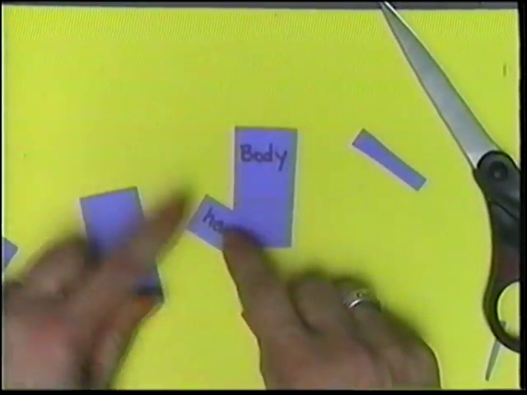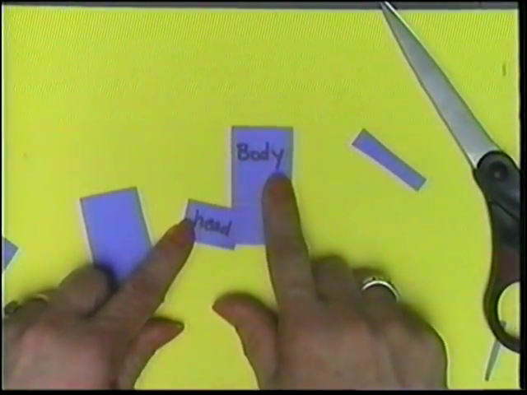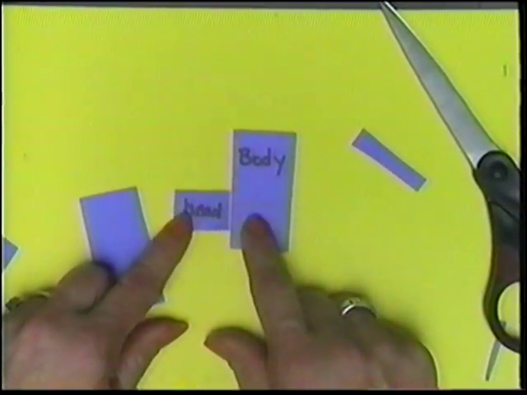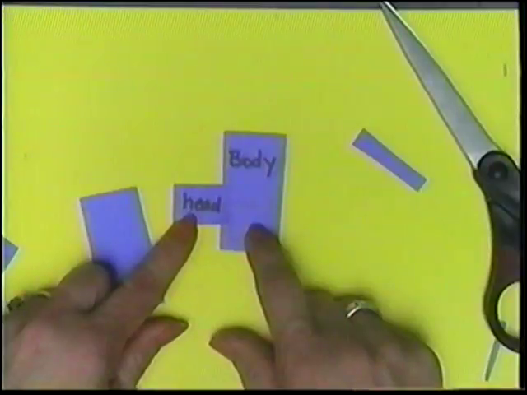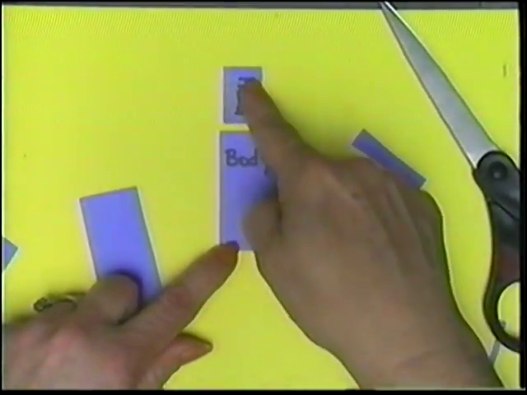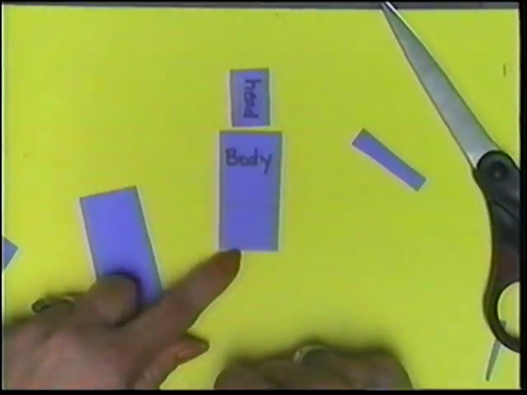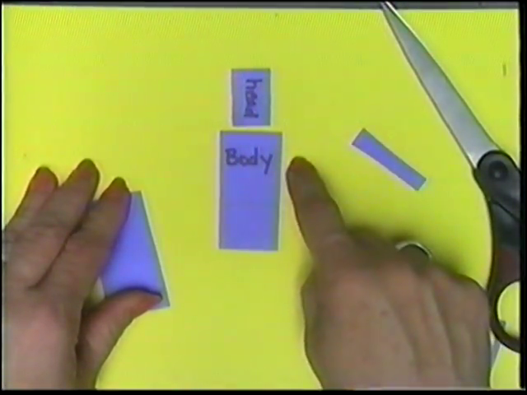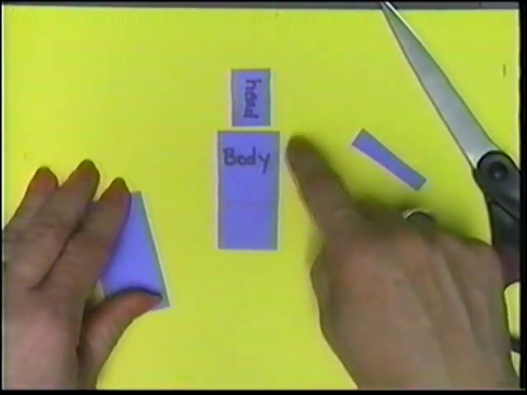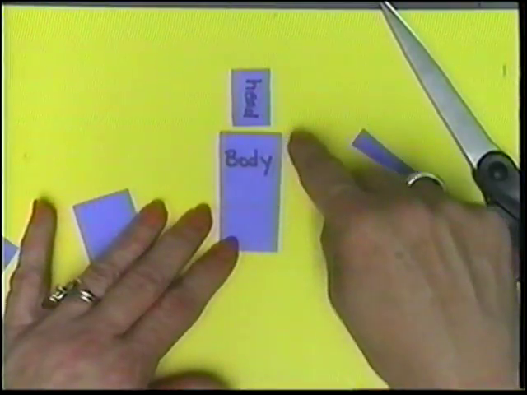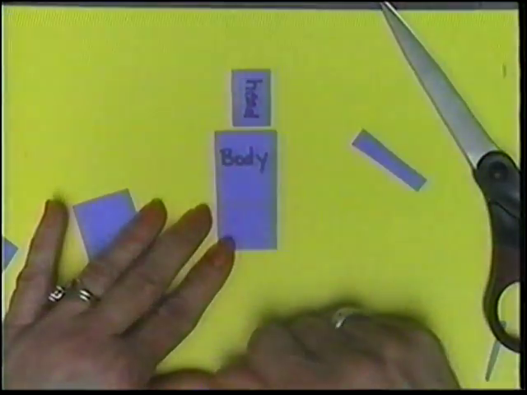So let's all notice I have them labeled. You really want to do that. You really want to label your body parts, because pretty soon you're going to have a whole lot of little rectangles and you're going to forget which is which. So we now have a head and a body. So if you want to pause the video and make sure that everybody has a head and a body that's 1 head wide and 1 head length wide and 2 head lengths long. Okay?